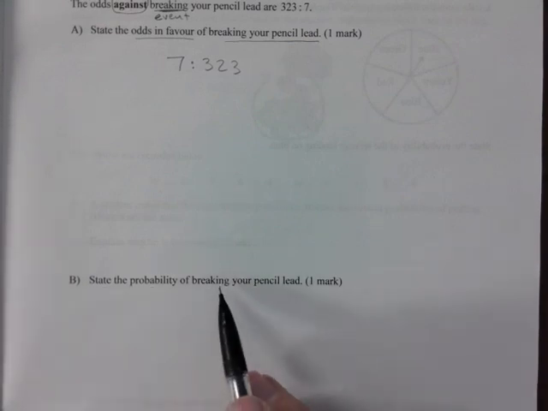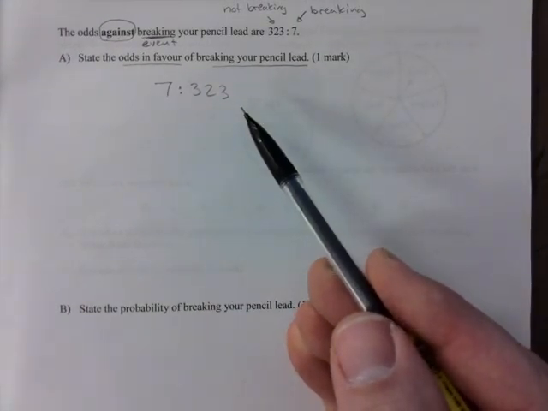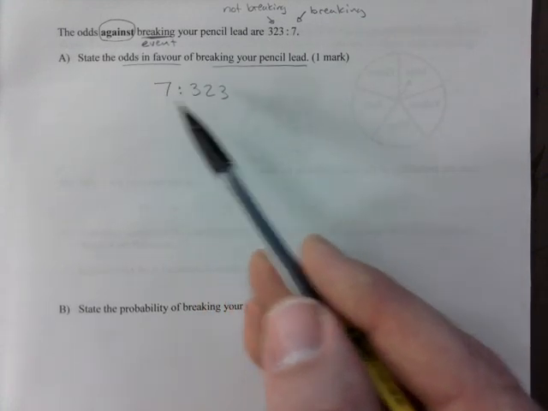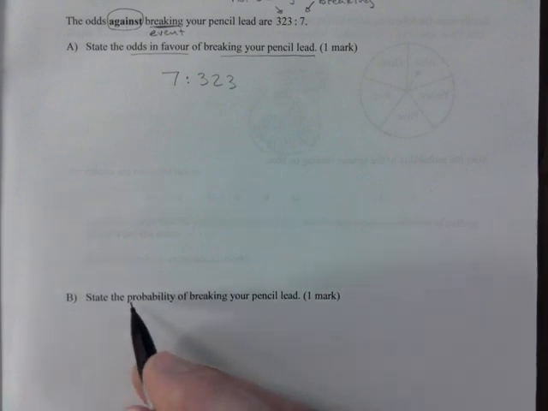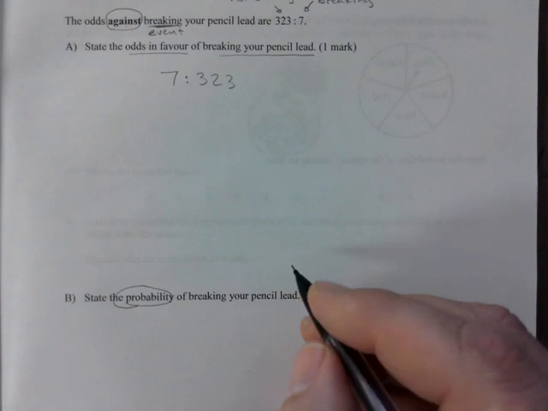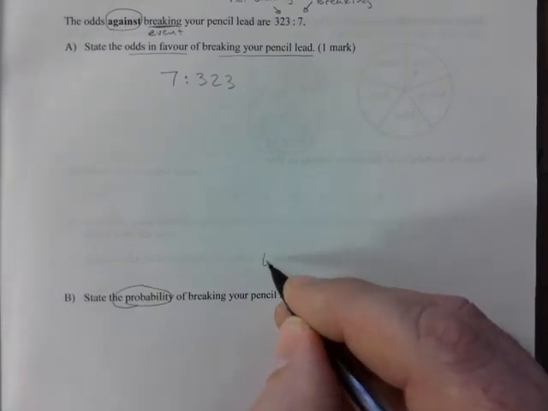State the probability of breaking your pencil lead. So guys, this one, I would hope that this is a home run, right? If it says odds against, like what are the odds in favor, then just flip it, right? And then probability though, that's where it gets a little trickier. Okay, I'm just gonna plainly say it this way.